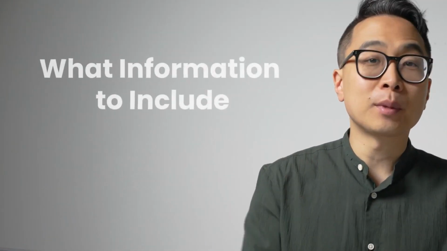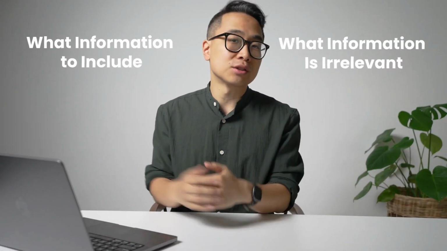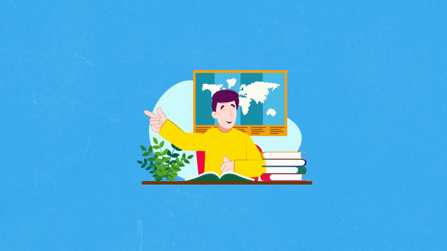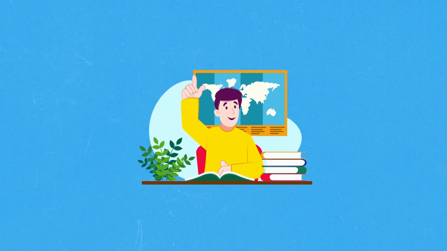One of the biggest challenges in presenting patients is to know what information to include and what information is irrelevant. As a medical student, we often get feedback like, you didn't really need to give me that information, or you didn't have to tell me about their alcohol history, or oh, that was unnecessary.